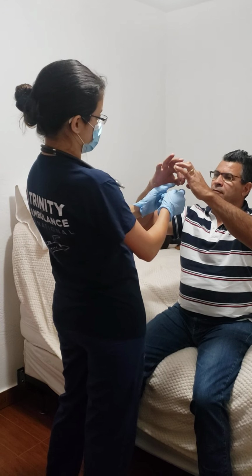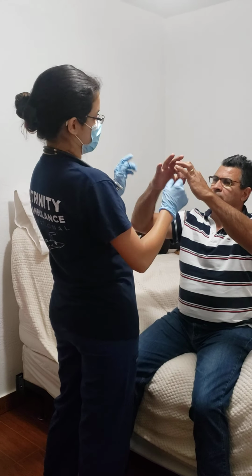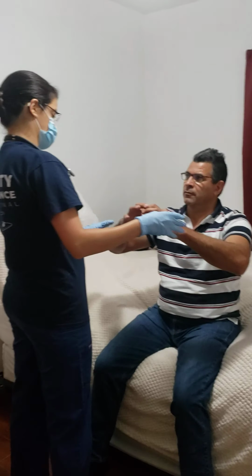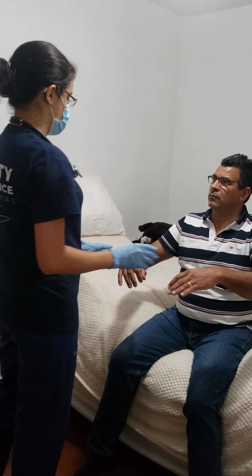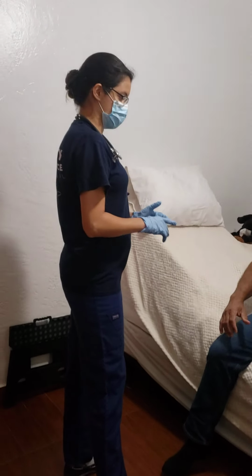Together, and then I'm looking for the diamond shape. I'm also going to check for the warmth and the skin turgor. And I'm also looking for symmetry in the muscles.